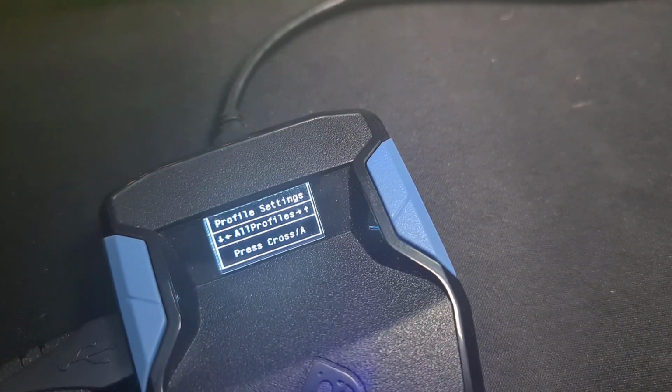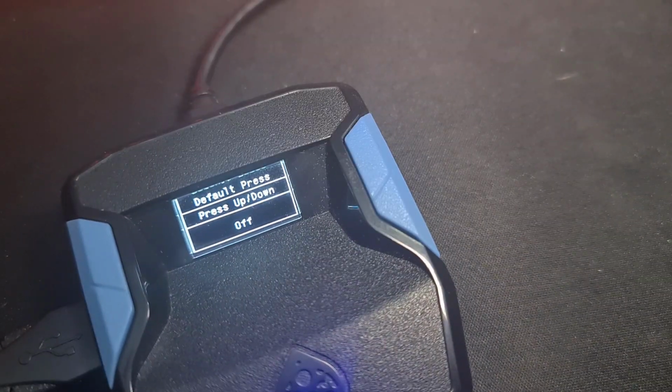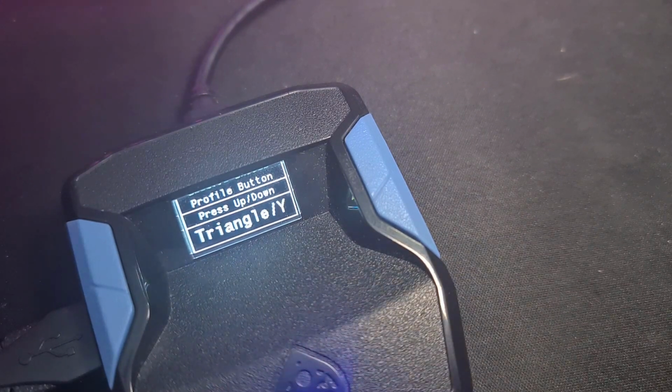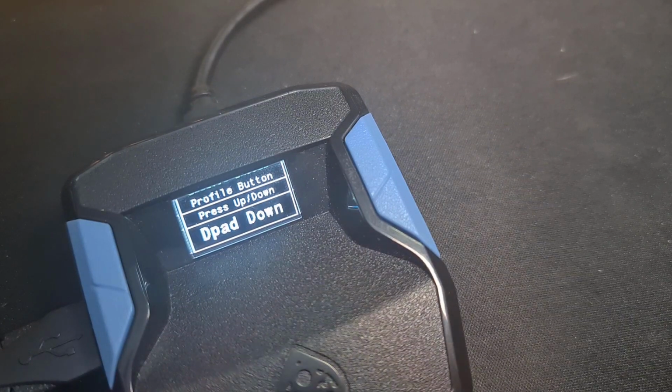and move over to the profile settings. Press X or A to enter into the profile settings menu. The first thing you'll see is default press. We're going to leave that off and move over to the profile button option. This button will be the one you need to press to change from your primary to secondary weapon settings on the script. To select your profile button, you simply press up or down on the D-pad until the button you'd like to use is on the screen. Now, because I use triangle or Y to change weapons in the game, I'm going to make my button triangle or Y. You can choose whatever you like.